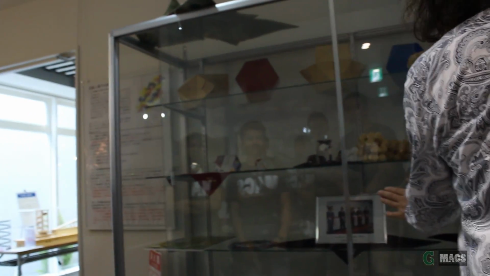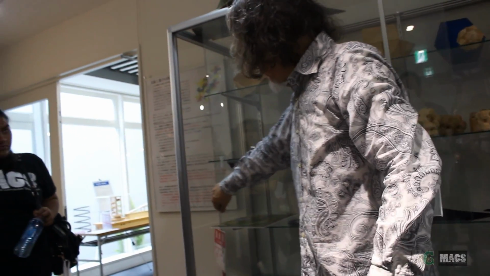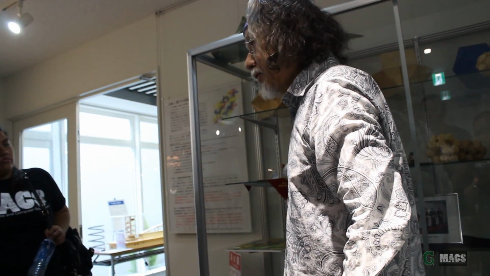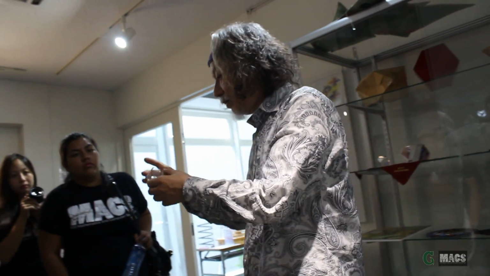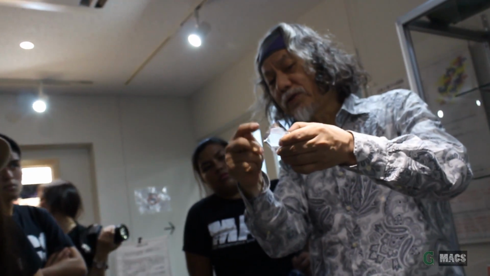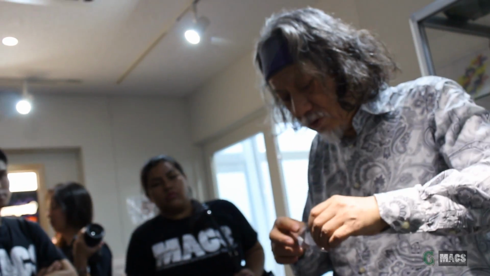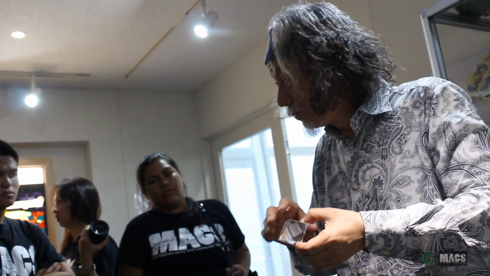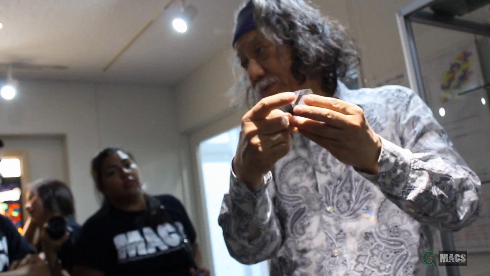So let me return to the original topic. I let the technician make this. Take the gravity point of this pentagon or this equilateral triangle, in the center of each face.